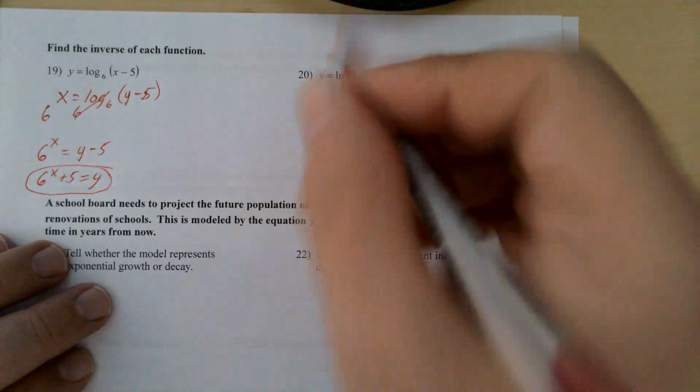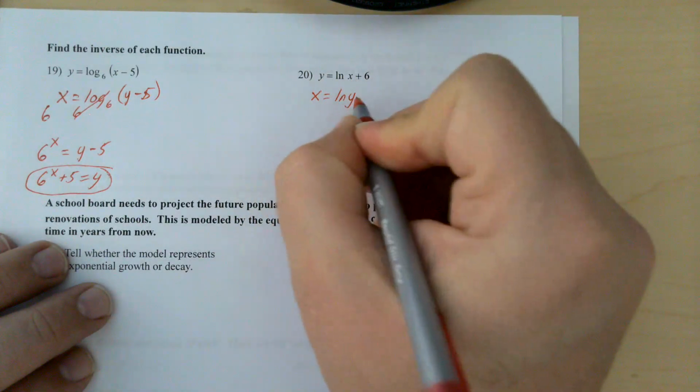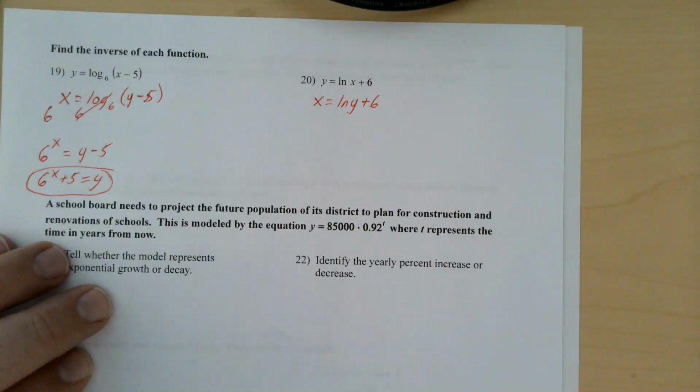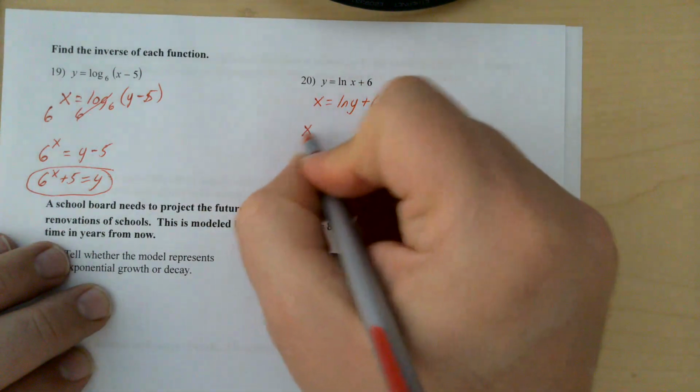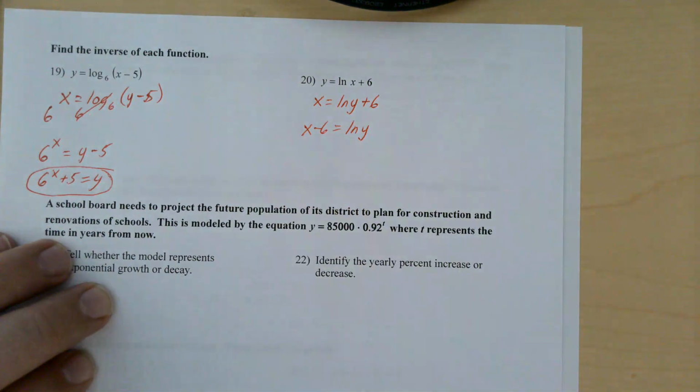Okay? This next one, my y becomes an x. My x becomes the y, and now I'm going to isolate the y. So my first move is to subtract 6. So I need to undo this +6. I can send it over. And now my next move is to get rid of ln, which means apply the definition of a log. Ln is base e.